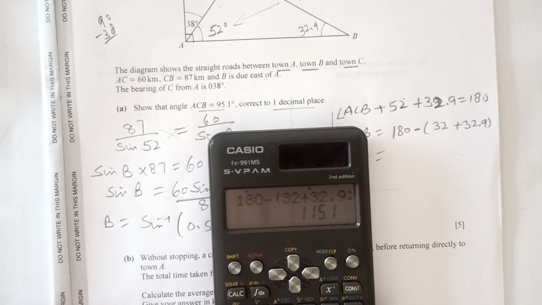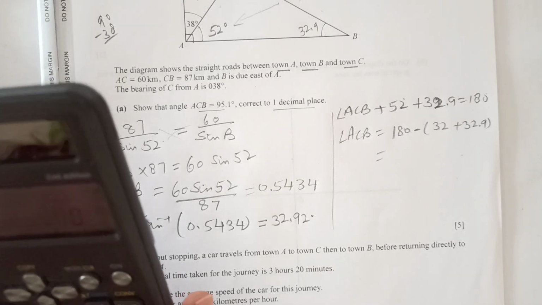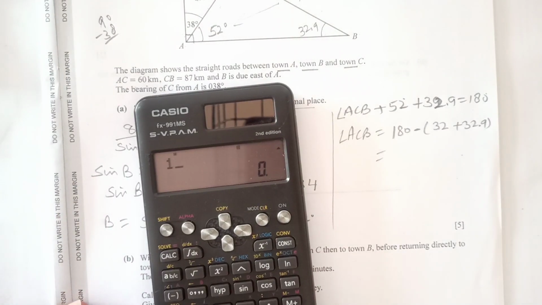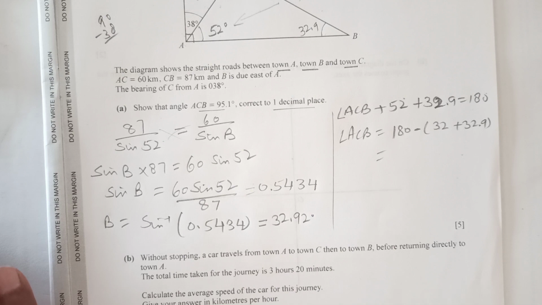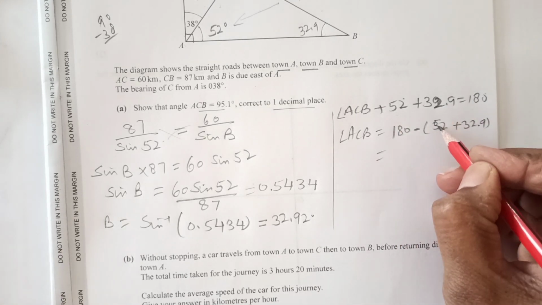So something is wrong, wait. Oh, okay, sorry, this is 52, I had written 32 here.